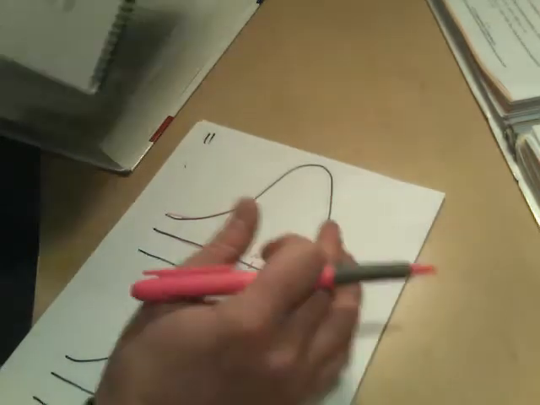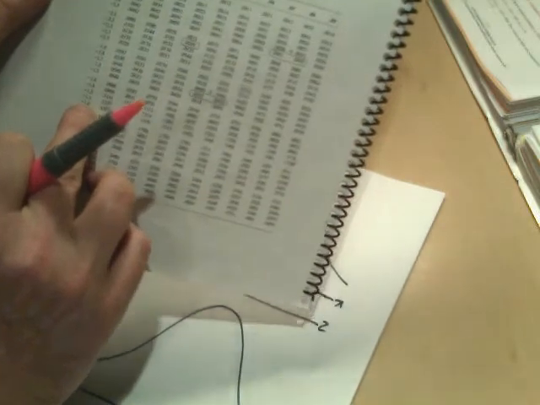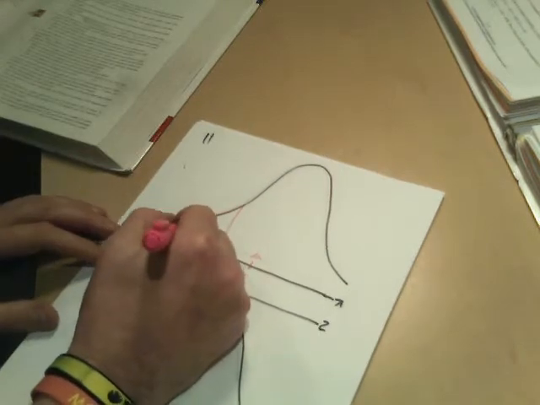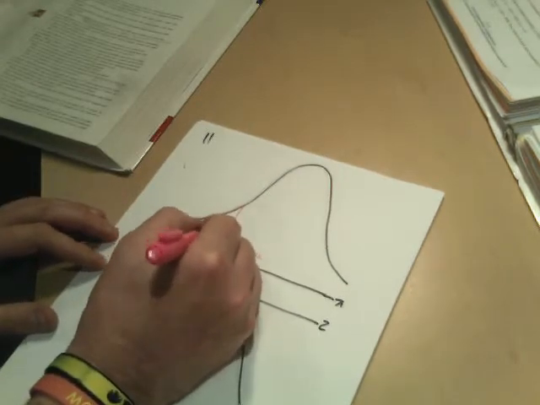So I go to my tables and I have at -1.0 a 0.1587. So this area is 0.1587. And that's the answer to 11A.